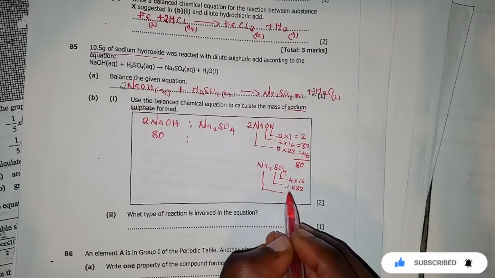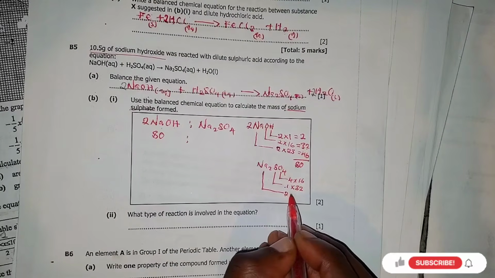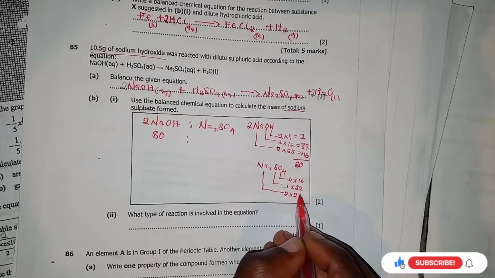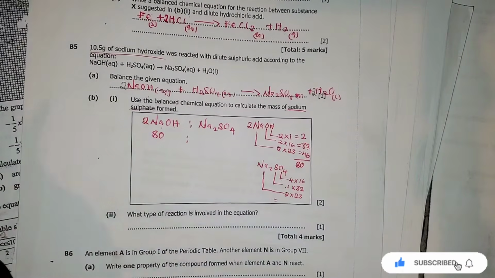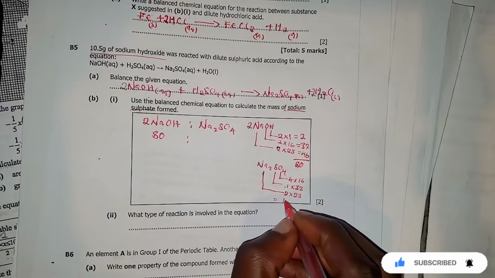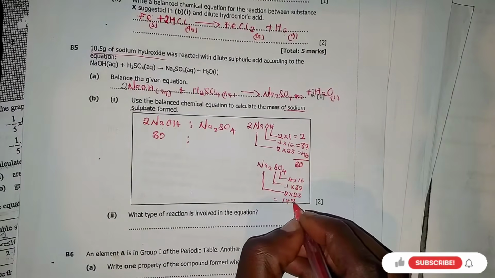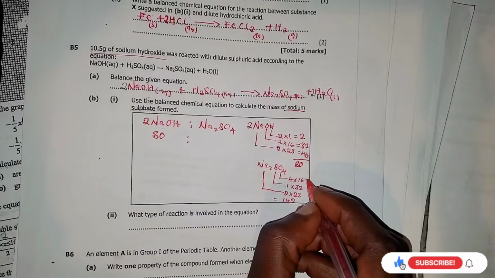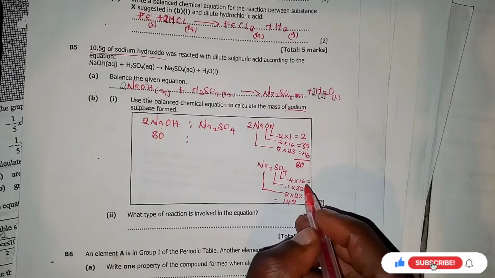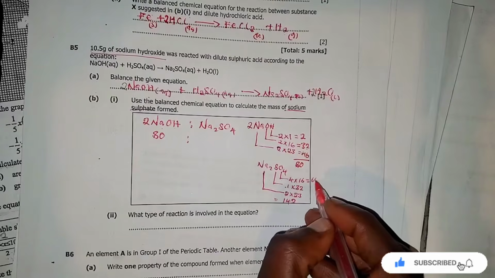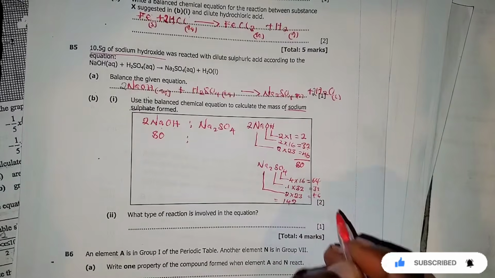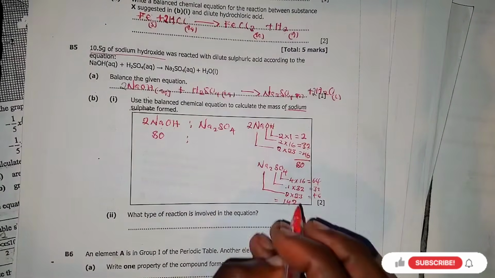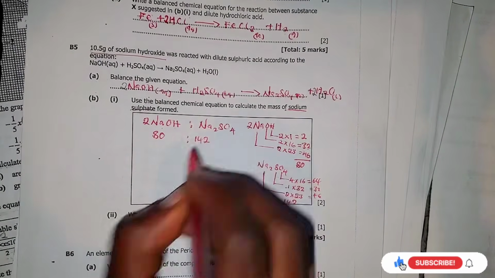Sodium is 2, so it will be 2 times 23. When we multiply and add, we are going to have 142. 16 times 4 is 64, this is 32, this is 46. When you add, you're going to have 142. So we're going to use 142 here.